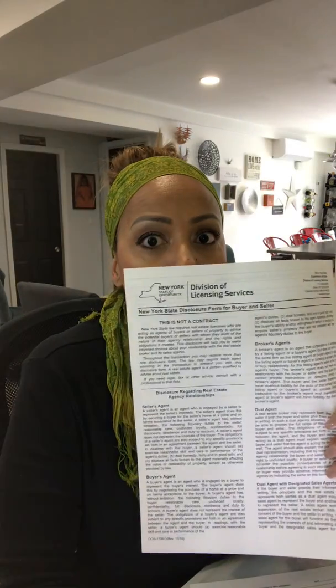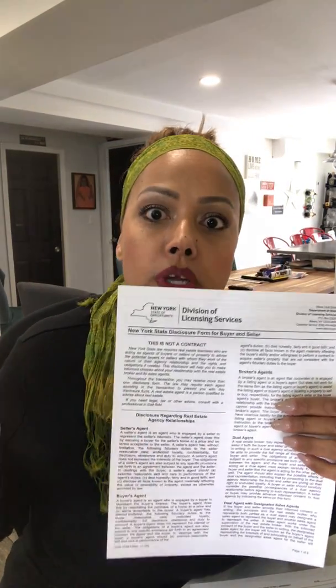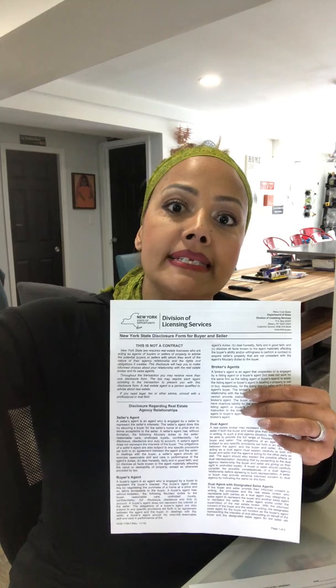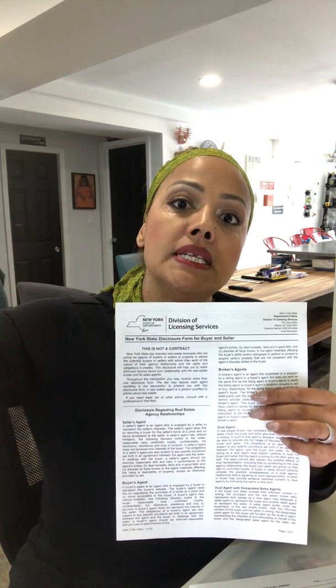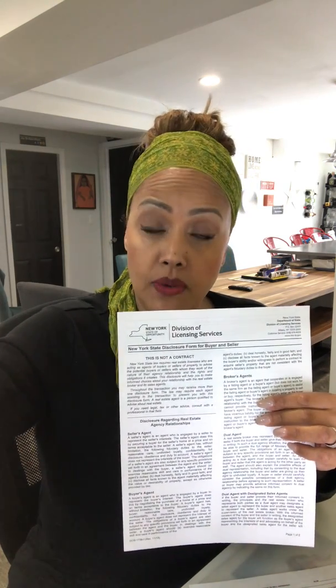And there's also a beautiful word that I love to use, which is fiduciary duty. When you are a seller's agent, even in a dual agent situation, all your duty is to protect the seller, the individual that hired you and has a contract with you.